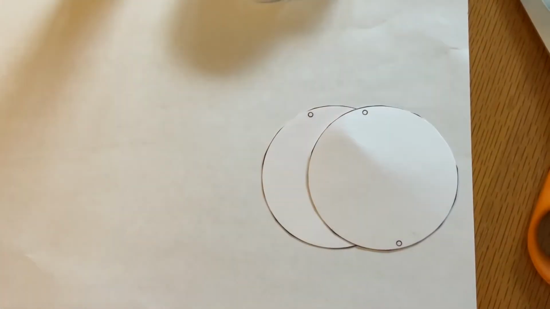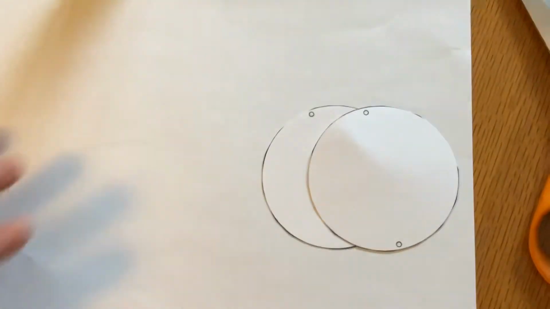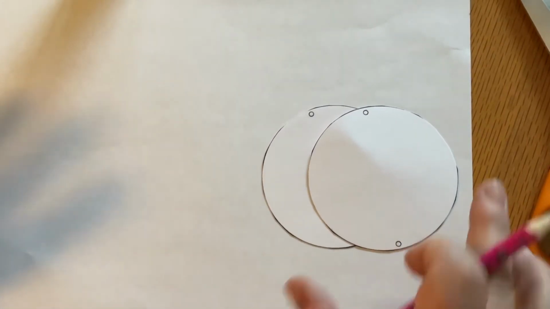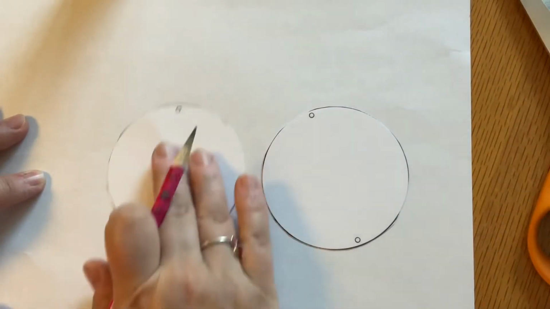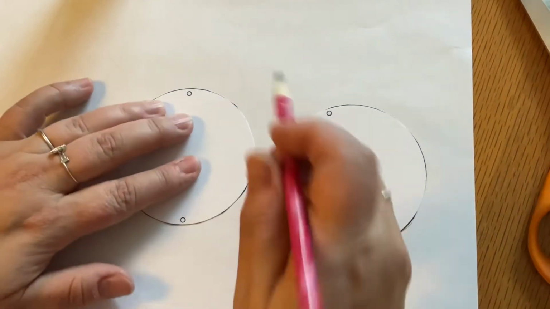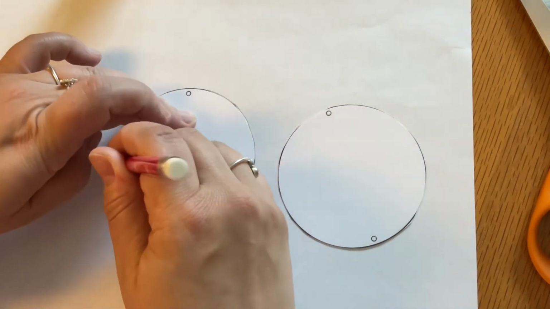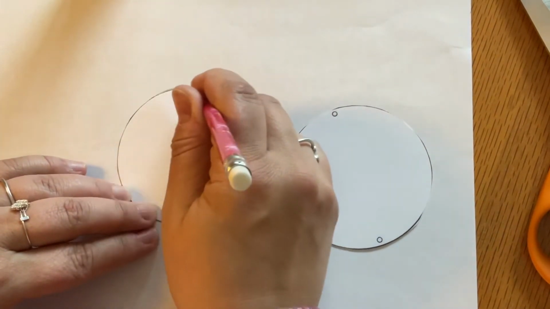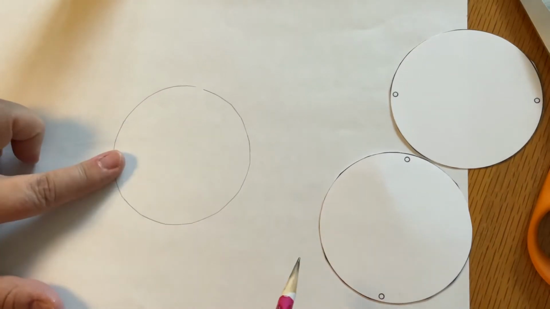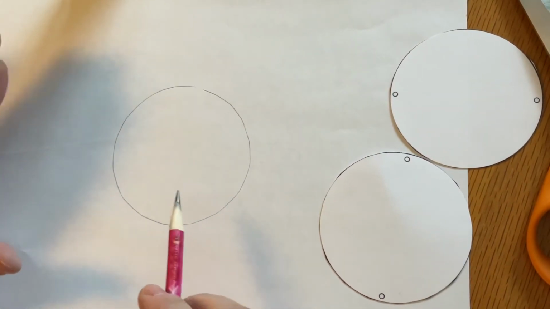Maybe it's a butterfly sitting on top of a flower, or I was thinking I might do a rainbow going into a pot of gold at the end of the rainbow. Now for this one, like I said, you're going to want to do a little bit of planning for your image. So I'm going to take one of these template circles, and just using a pencil on a regular piece of paper, I'm going to draw this circle just so I have the right shape. And now I'm going to plan my very simple picture.